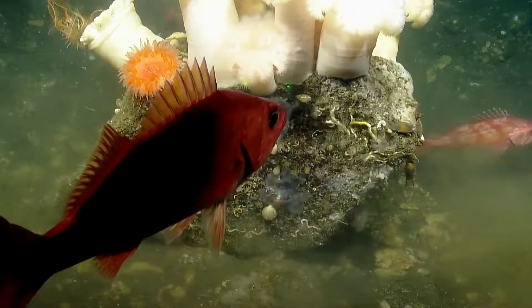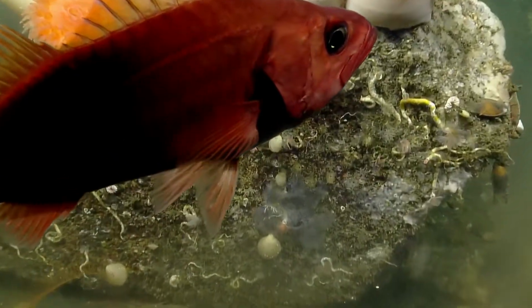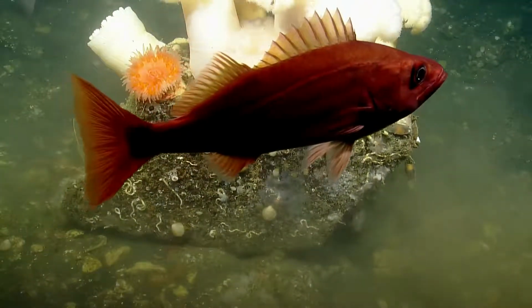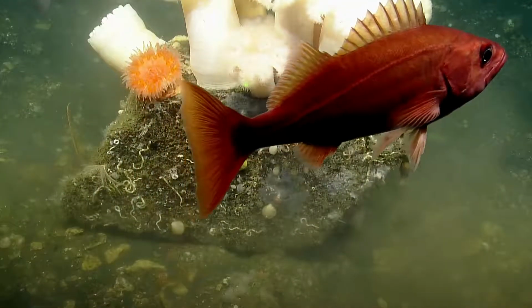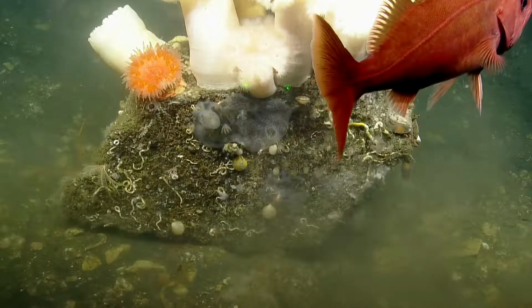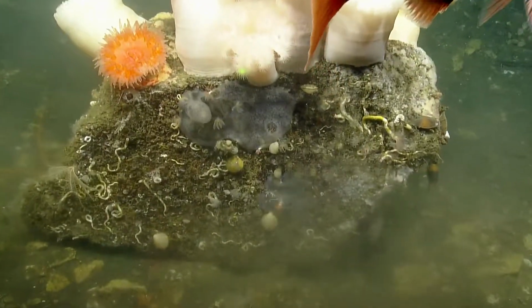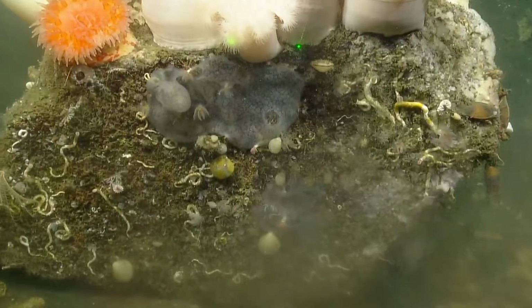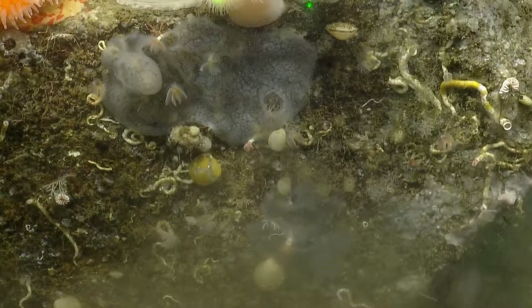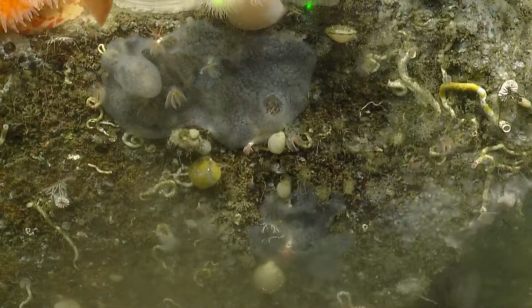Excuse me. That's rude. Take my picture. Likes the limelight. He's like, he's trying to hide something. So cool. Another cup coral. Oh, in the lower left, the little white one.